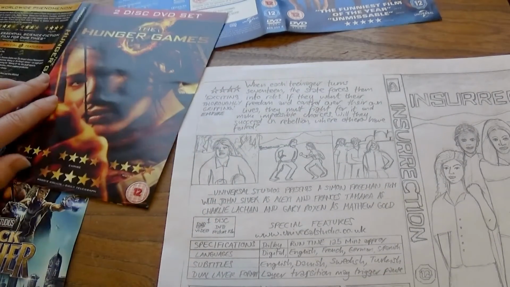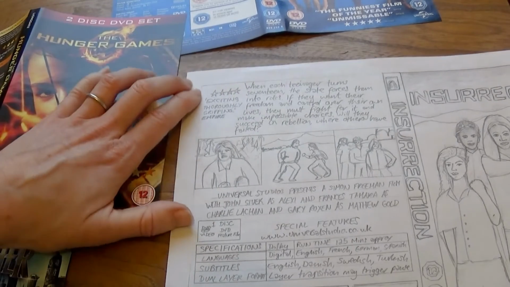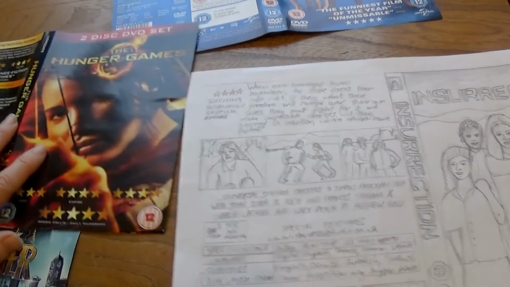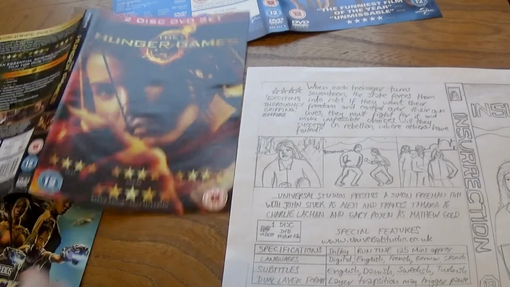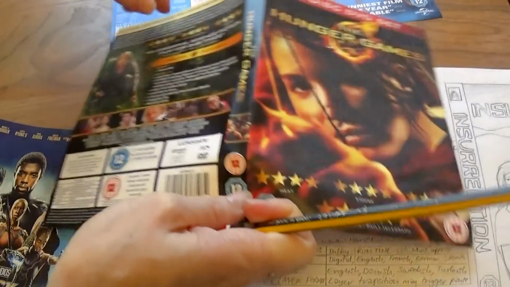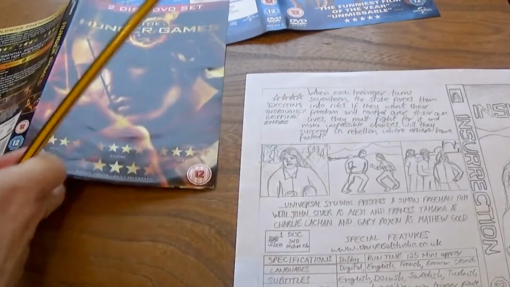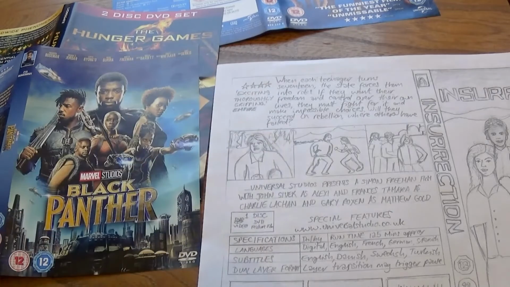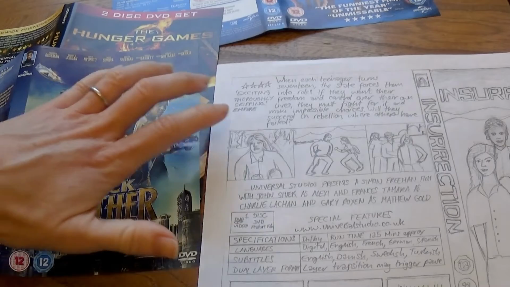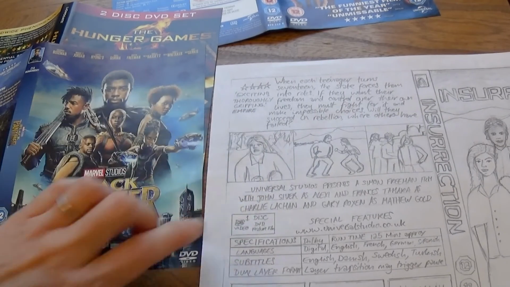And then if you look at the other features, so the fact, got a review here, the 5 stars, like we've got on the other covers that I've looked at, so here and here for Black Panther. Then we've got the blurb here. When each teenager turns 17, the state forces them into roles. They want to control that. If they want their freedom and control over their own lives, they must fight for it and make impossible choices. Will they succeed in rebellion where others have failed?